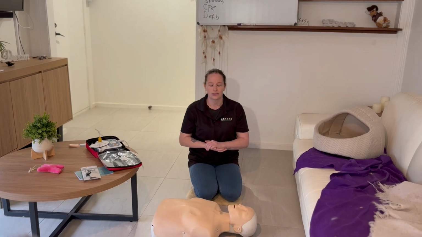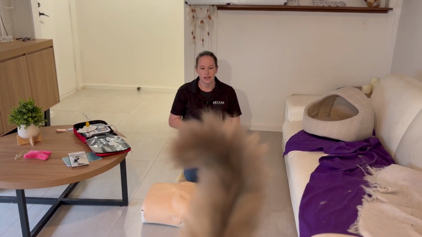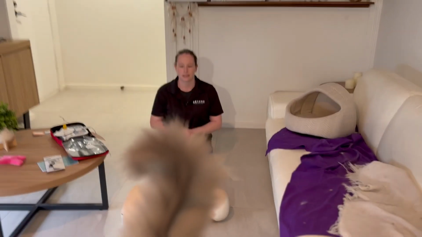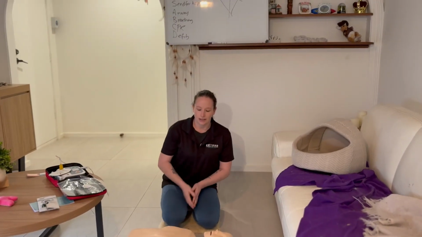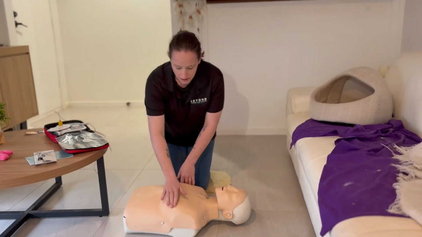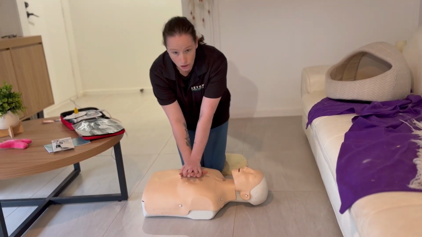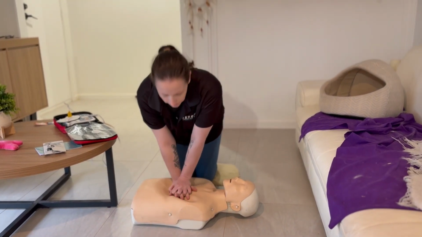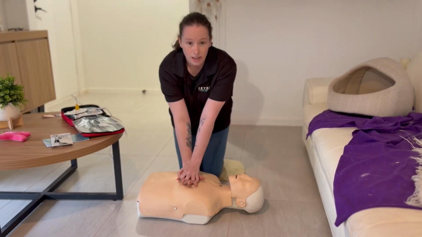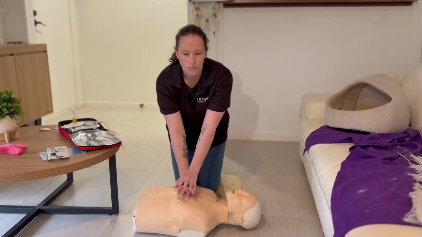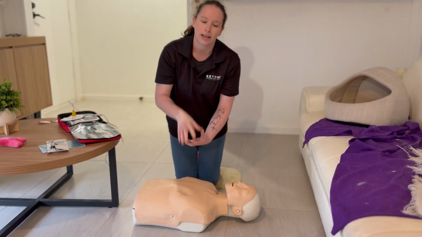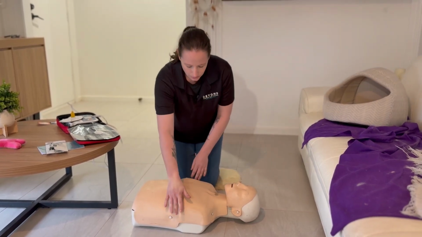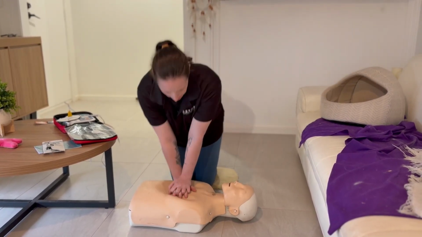For CPR, we need to have a rate of 100 to 120 beats per minute and a depth of one third of the chest. We're also going to do a ratio of 30 compressions to 2 breaths. With placement of your hands, you're going underneath the armpit and on top of the sternum. We're going to push down to one third of the depth, then allow full recoil of the chest. What we're actually trying to do is push the blood out of the heart, and then recoil back in to allow the heart to preload. So we're going to do 30 compressions.